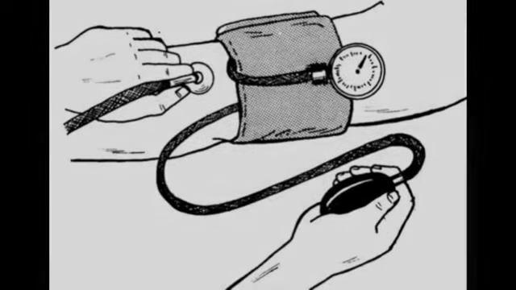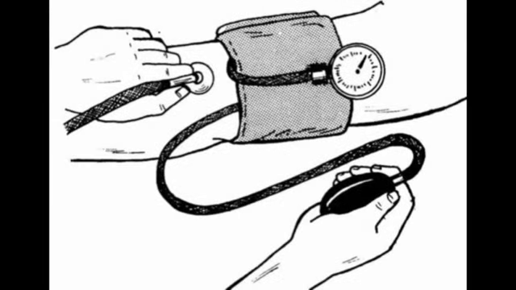Indirect measurement is performed with a sphygmomanometer, often called a blood pressure apparatus. It includes a wide, cloth-covered rubber cuff with two rubber tubes extending from it. One tube is connected to a bulb air pump that has a valve that can be opened or closed. The other tube is connected to a glass cylinder containing mercury, a mercury manometer, or to a dial, an aneroid manometer, which attaches to the arm wrap.